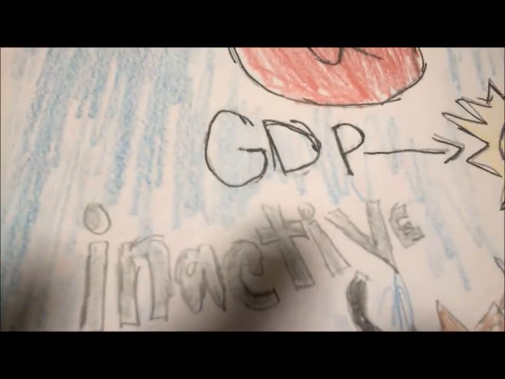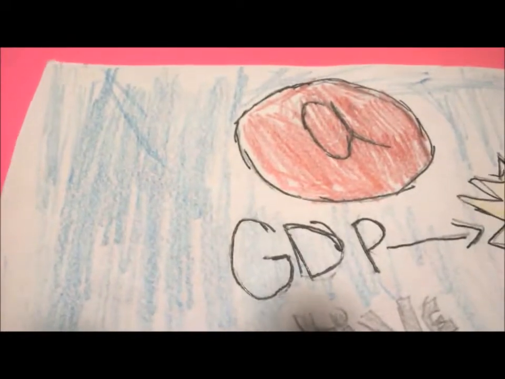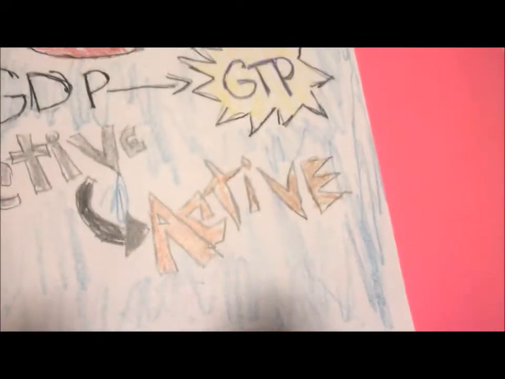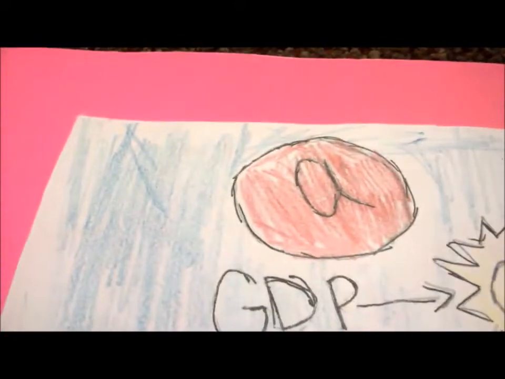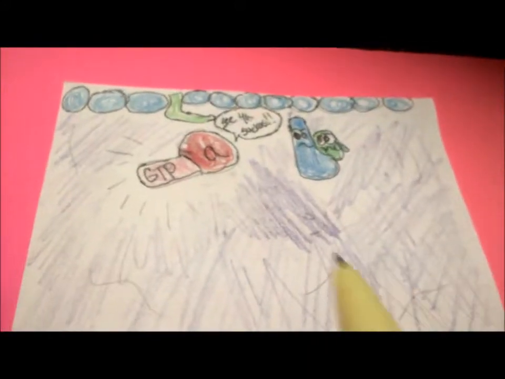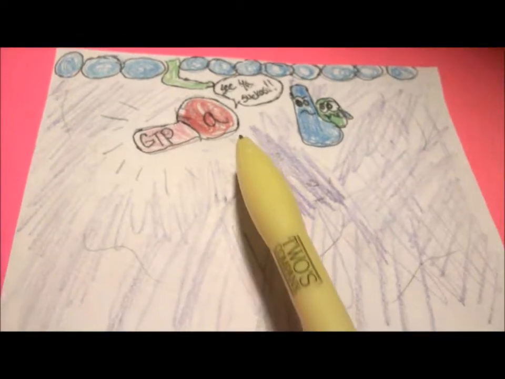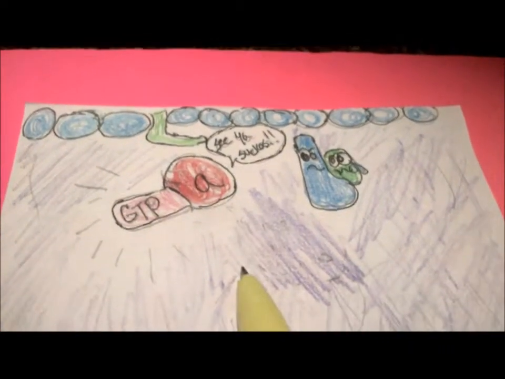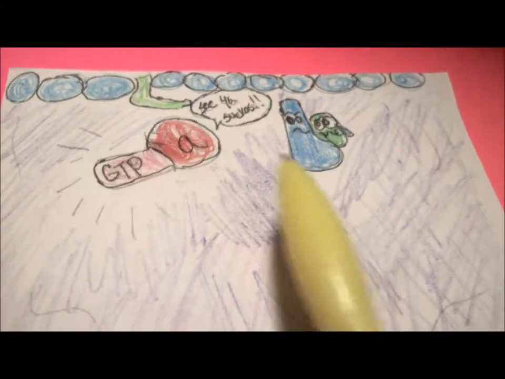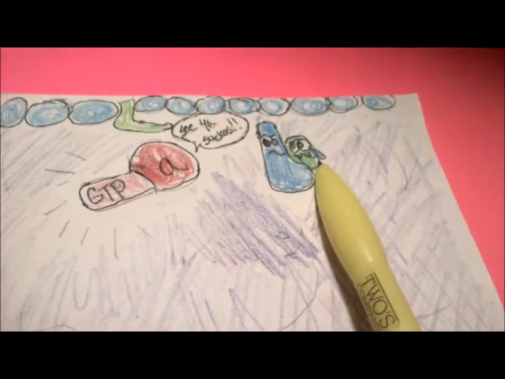When activated, GDP converts to GTP. This conversion will always take place in the alpha subunit. When GTP is bound to the alpha subunit, it dissociates itself or splits apart from the beta and gamma subunit.